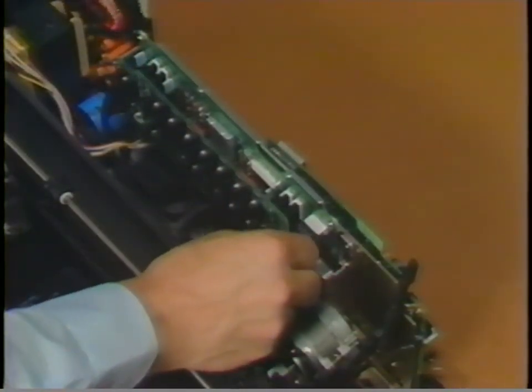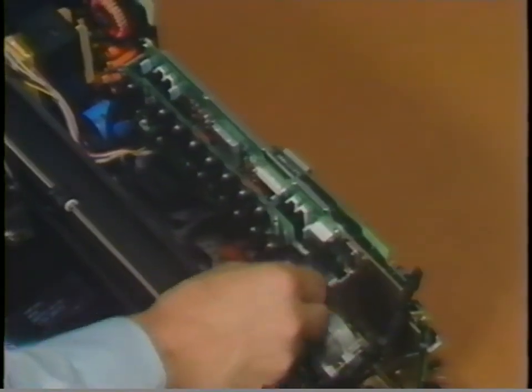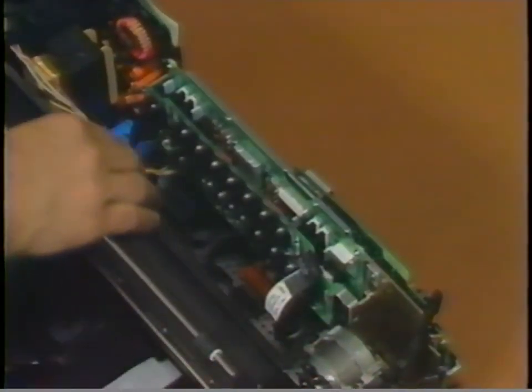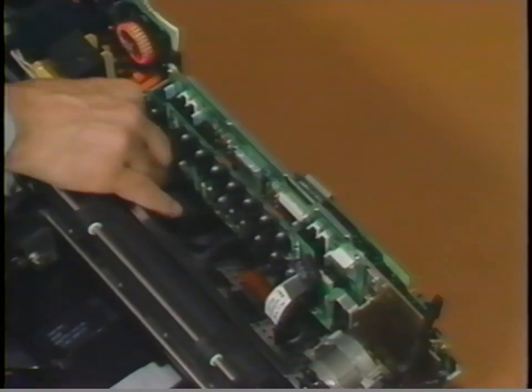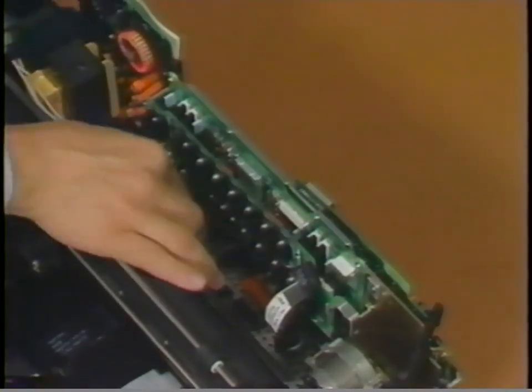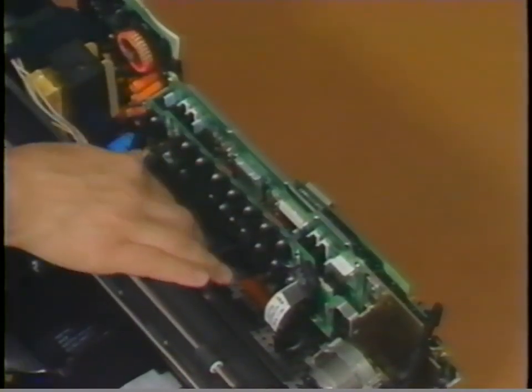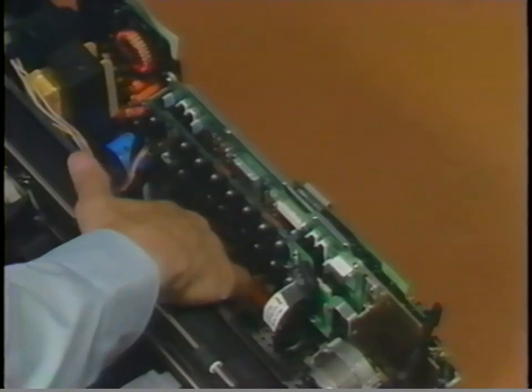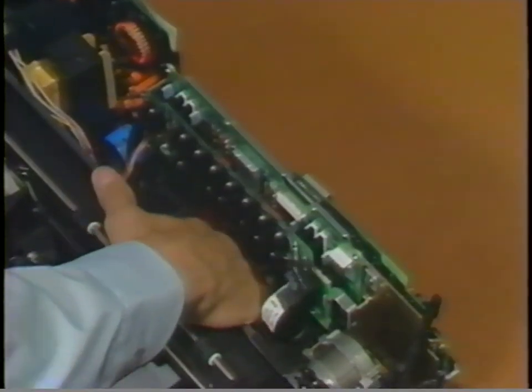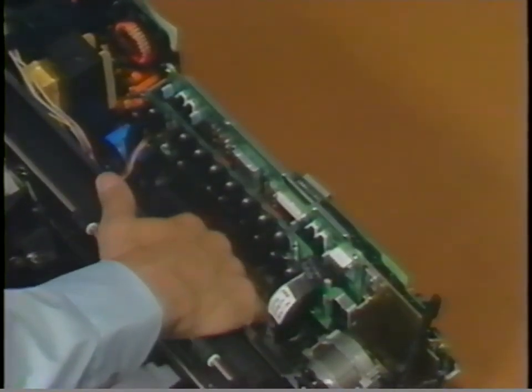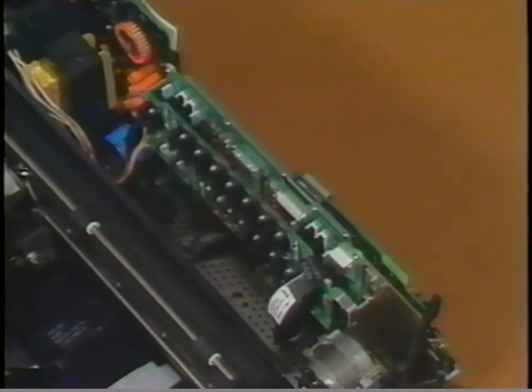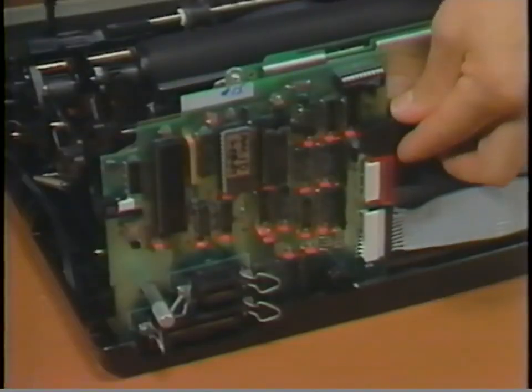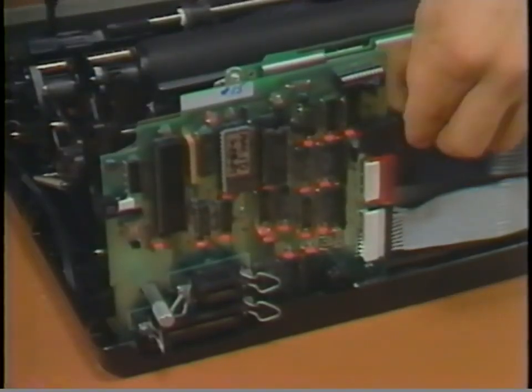First, remove all of the connectors on the printer board. Next, remove all of the connectors on the function board.